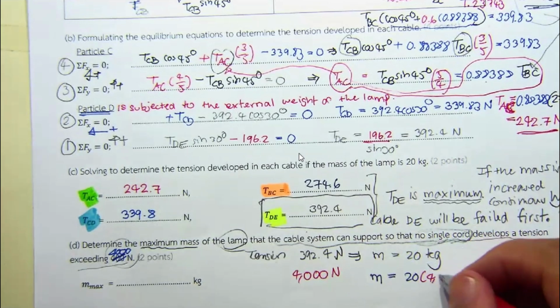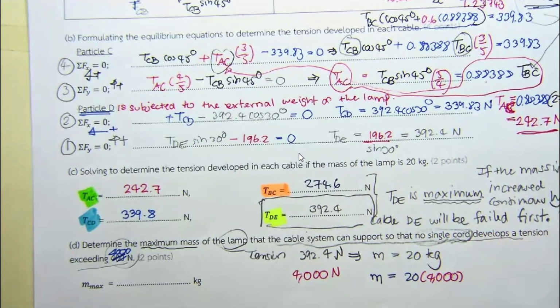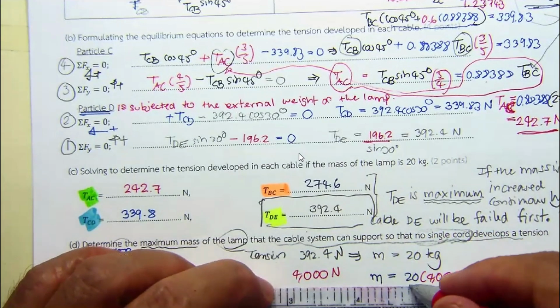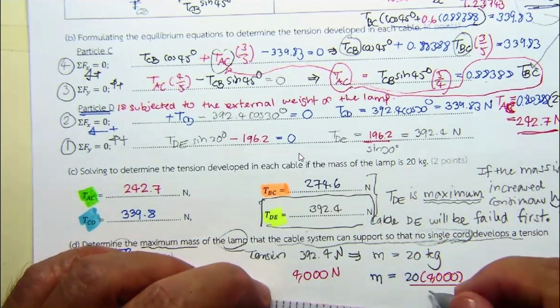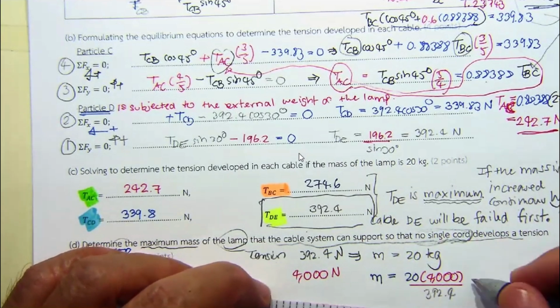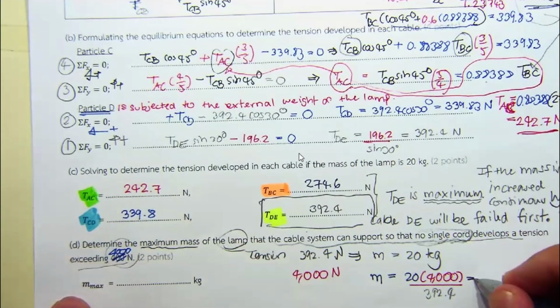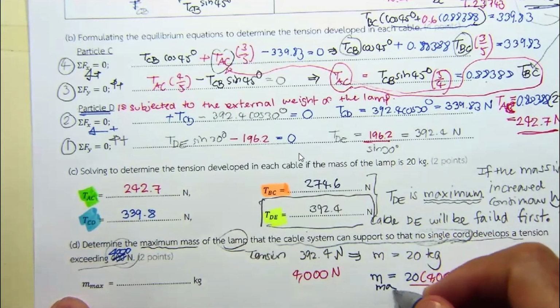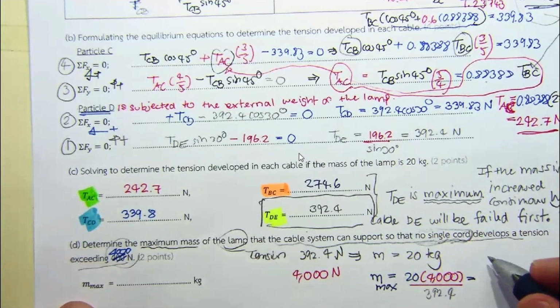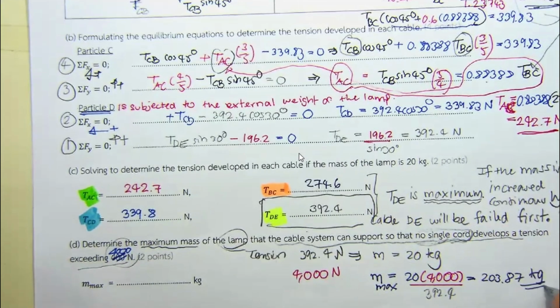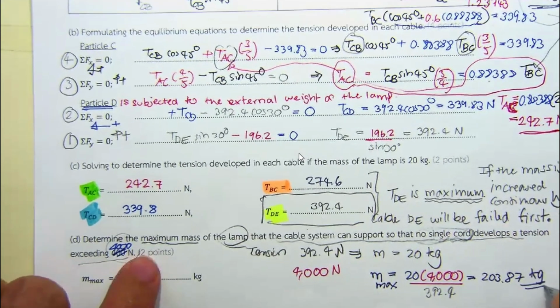If the tension increases to 4,000 Newton, the mass is going to be equal to 20 times 4,000, and then divided by 392.4. So the maximum mass is going to be equal to 203.87 kilograms. That's going to be the answer for another 2 points.